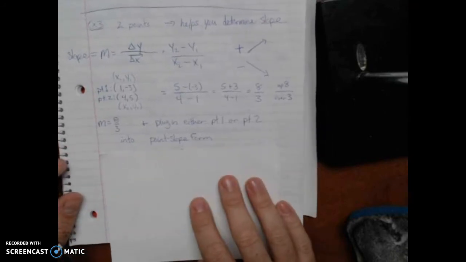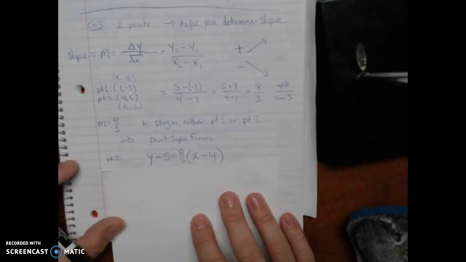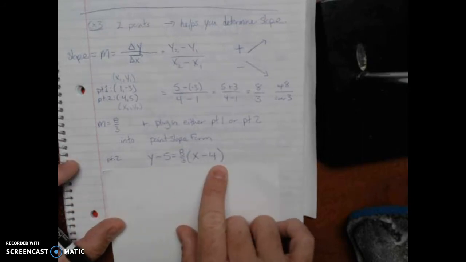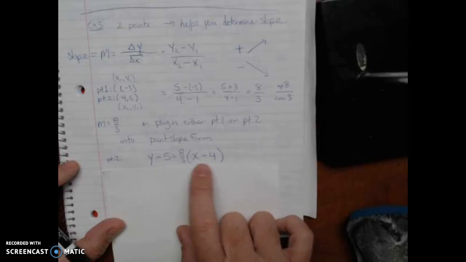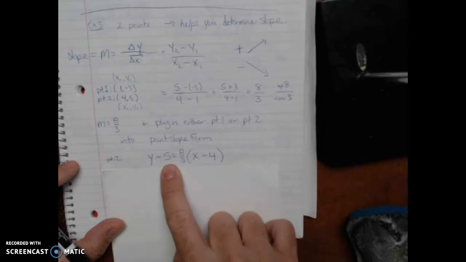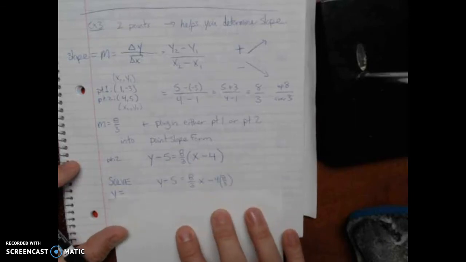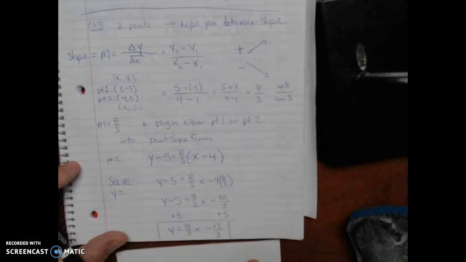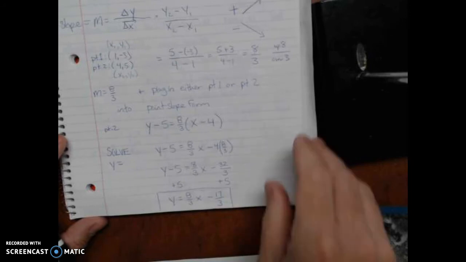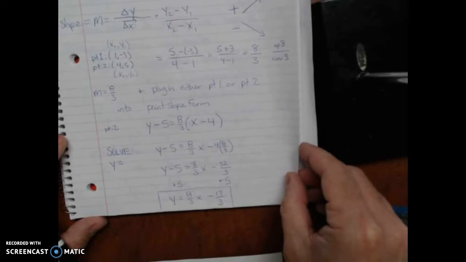We're going to plug either of those points into the point slope form. If we plug in point 2, this is what happens. Point 2 was 4, 5, and then we work that out and solve it. And eventually I get that. You can hit pause at any point and write down all that stuff, but there's the work. Expansion and then moving the pieces around. Y equals 8/3 x minus 17/3.